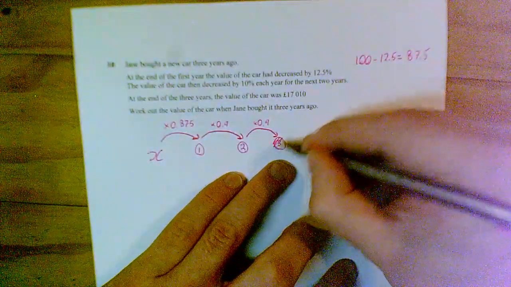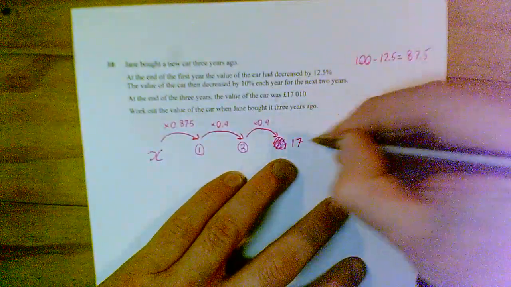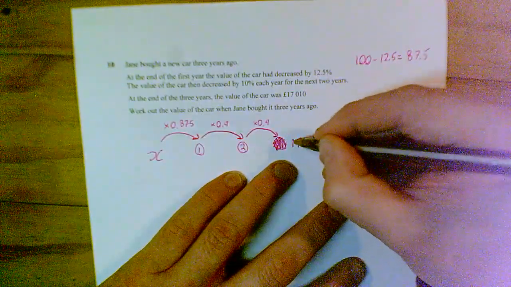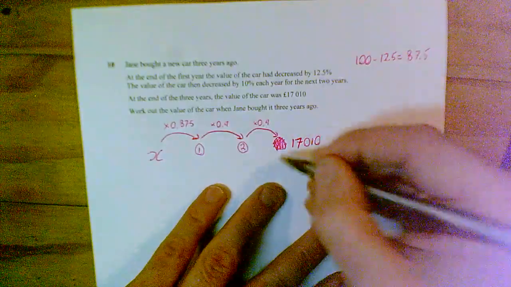Now we know year 3, it actually tells us year 3 is £17,010, more expensive than any car I've ever owned in my life. Don't be a teacher if you want to be rich.